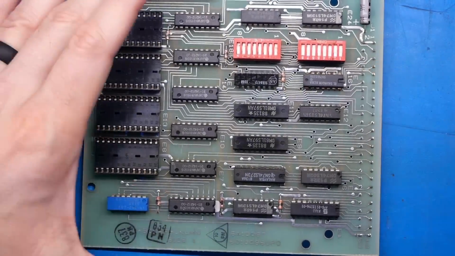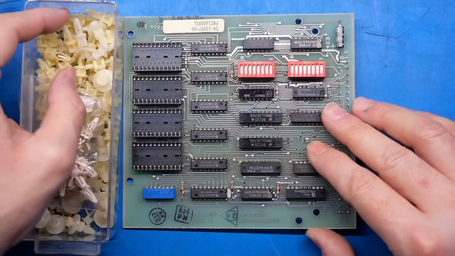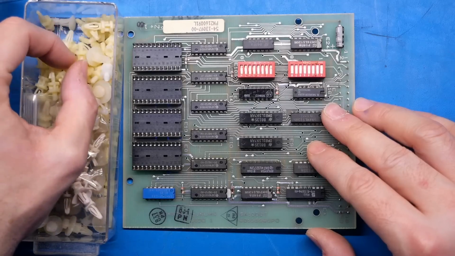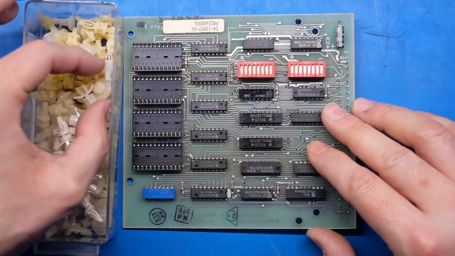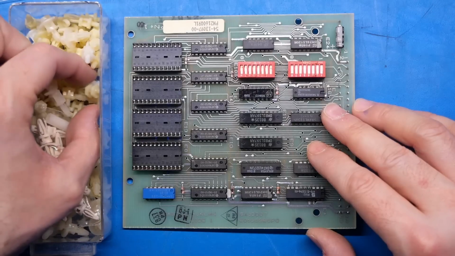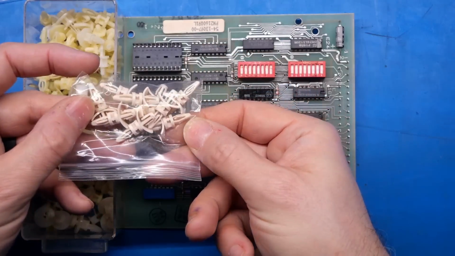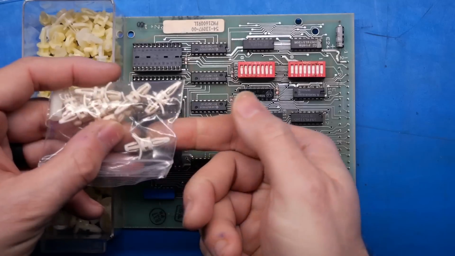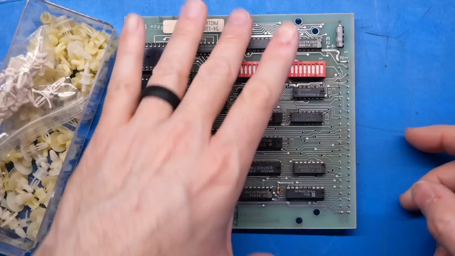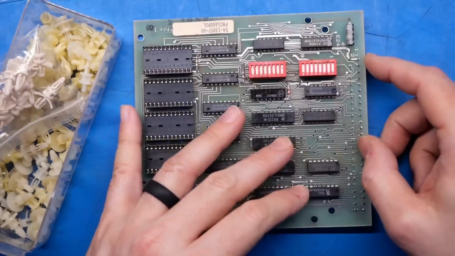I think I have some. I'm gonna go look. So I have a little tray here that has a bunch of things, and hopefully there are some standoffs that are going to be appropriate. Obviously that's not gonna work. That's for a PC motherboard. I think there are some double-sided ones like these. These might do the trick. It all just depends on how much space there needs to be between the main board and this. So we'll figure it out.